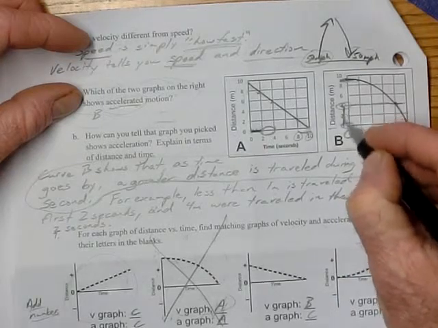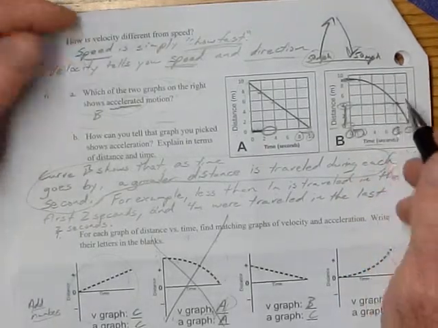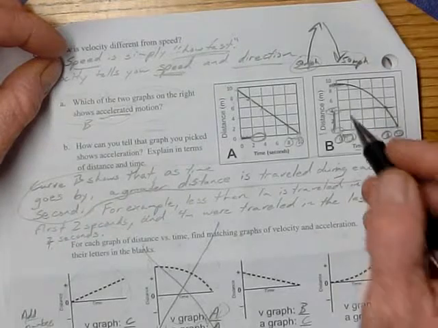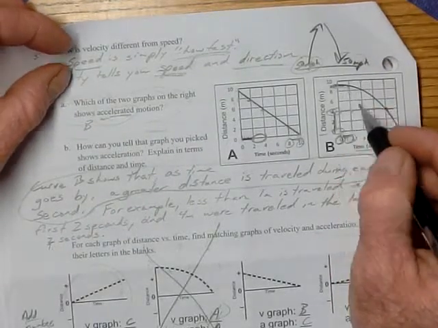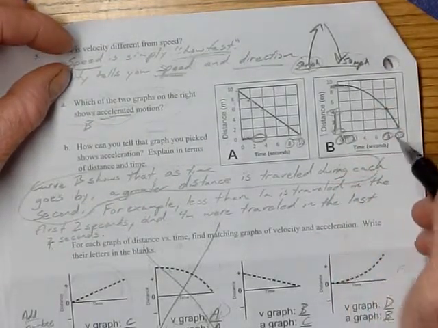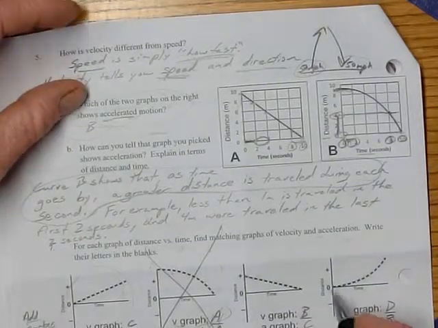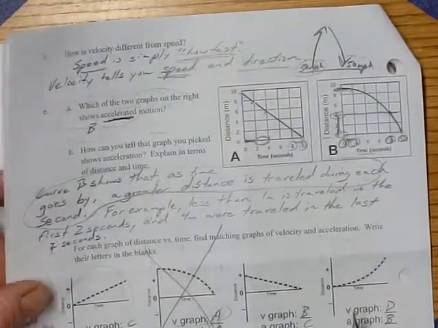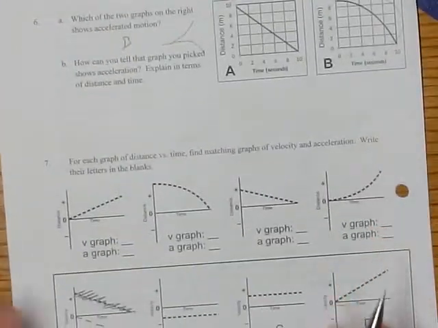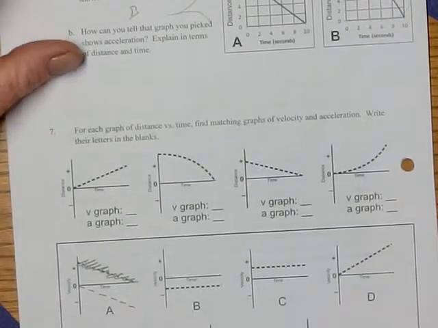So this much distance. So this one clearly shows that the distance being traveled per second is increasing. So that means the speed is increasing. And if speed is increasing, then velocity is changing. And that's acceleration.